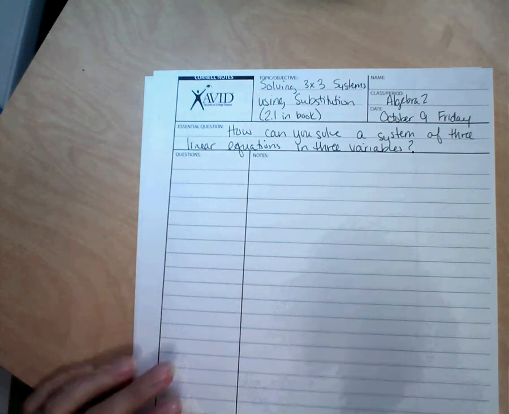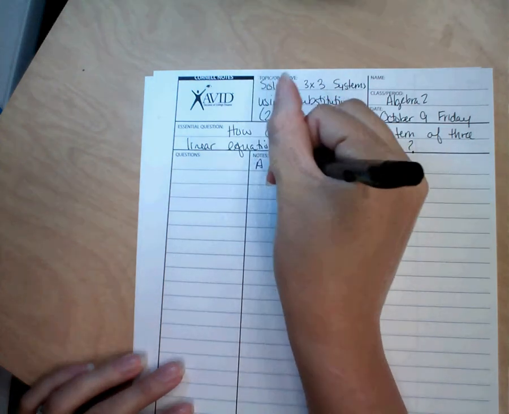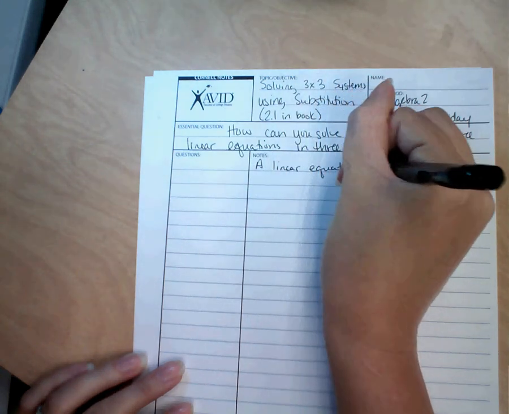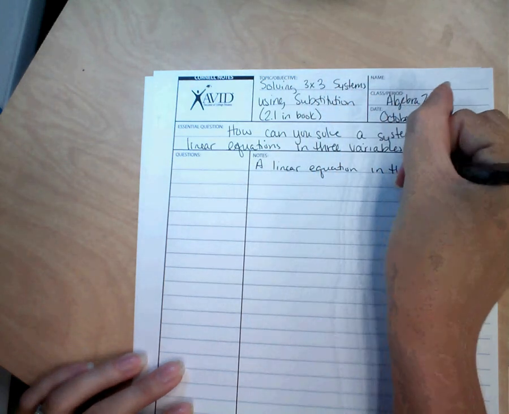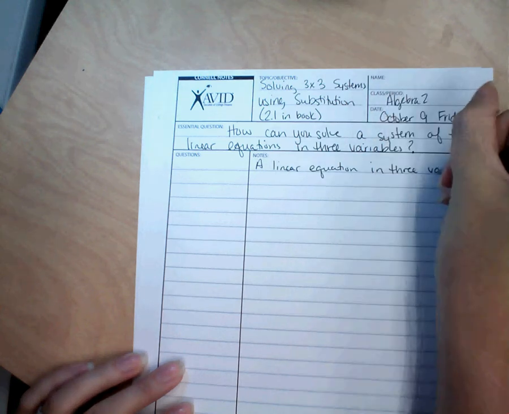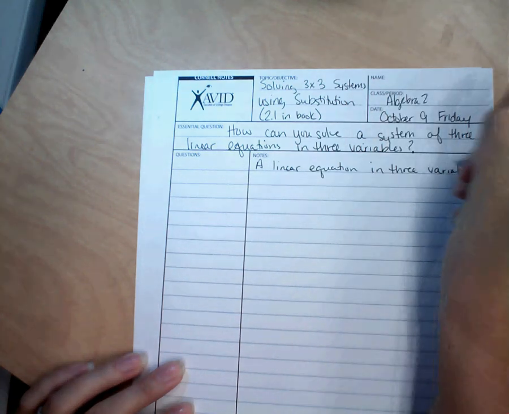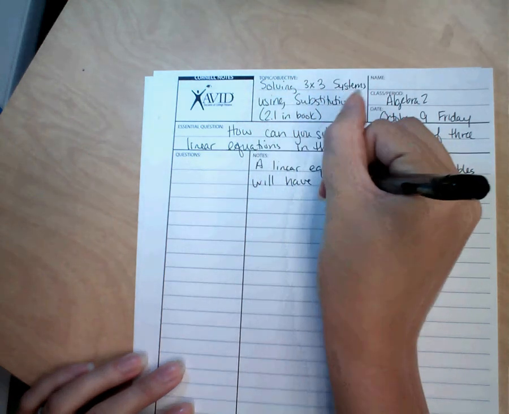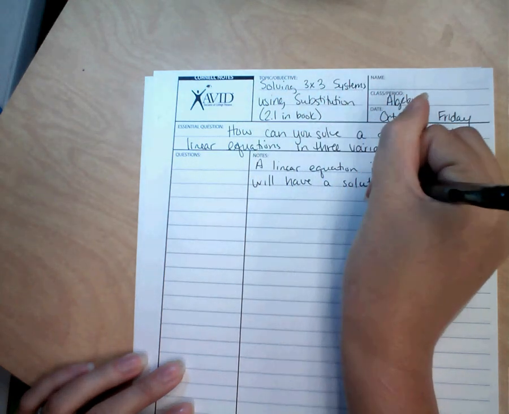Some background on notes. A linear equation in 3 variables will have a solution that is an ordered triplet.